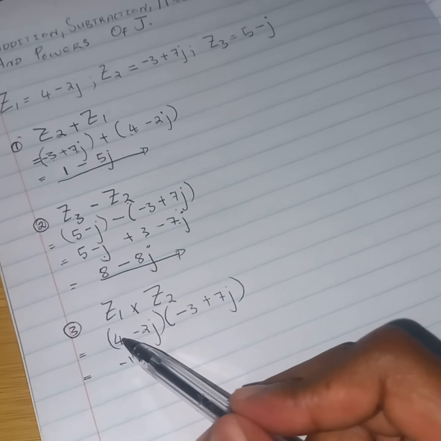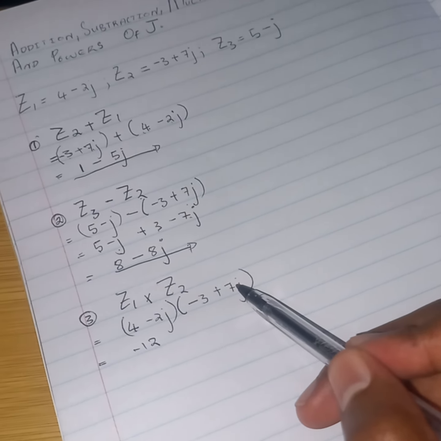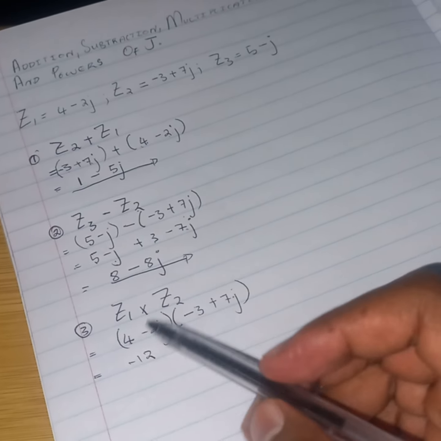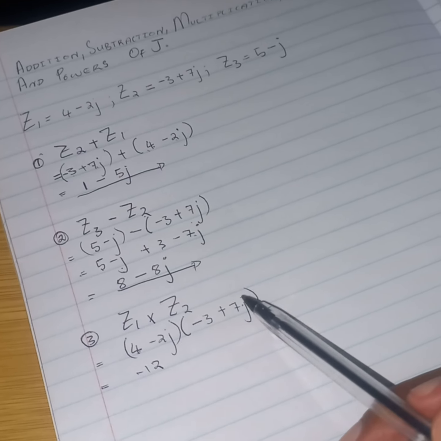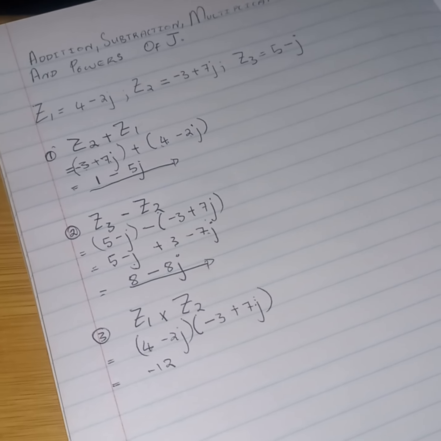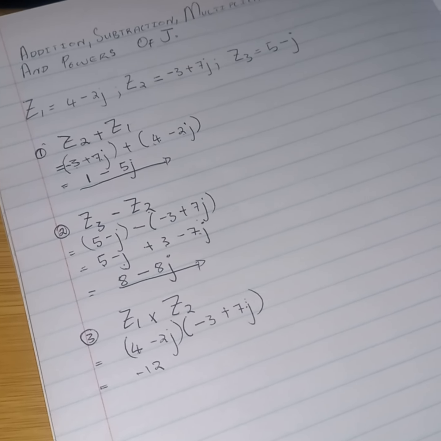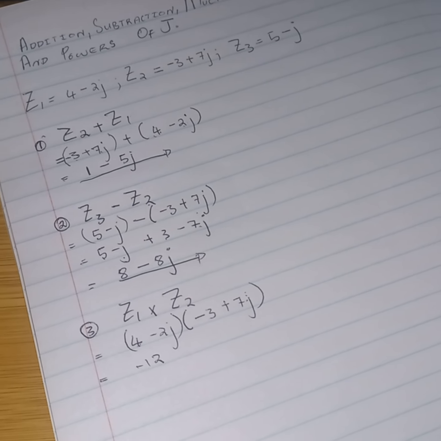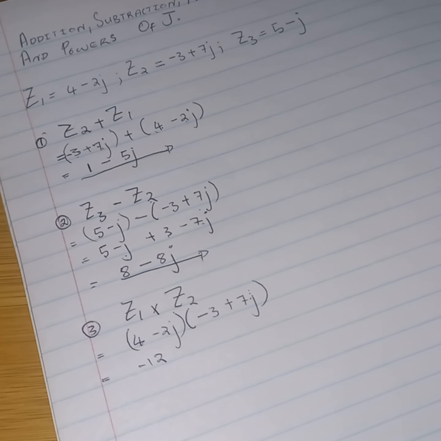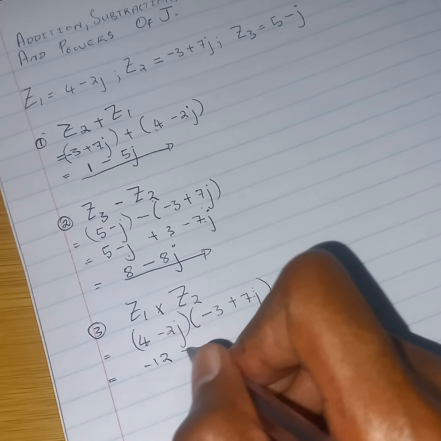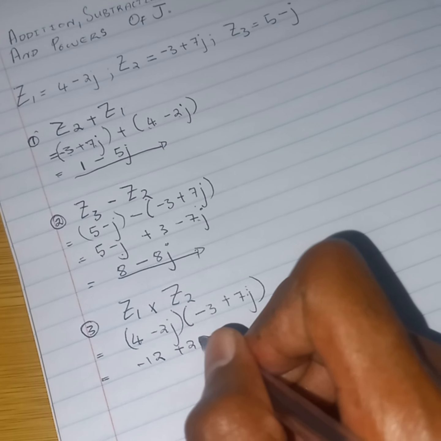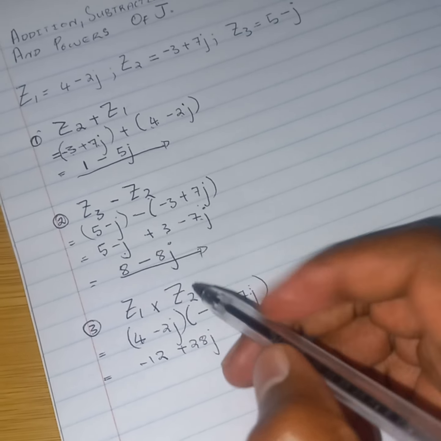And then 4 multiplied by 7j, the same way that we use the FOIL method, that's 28j.